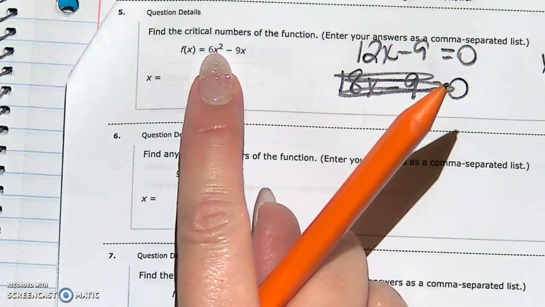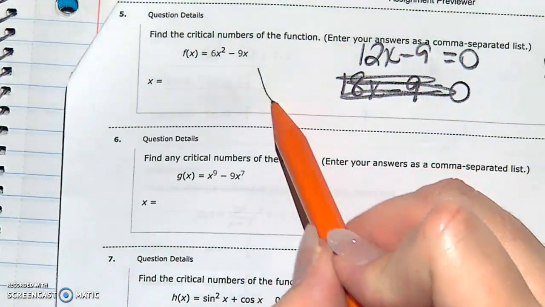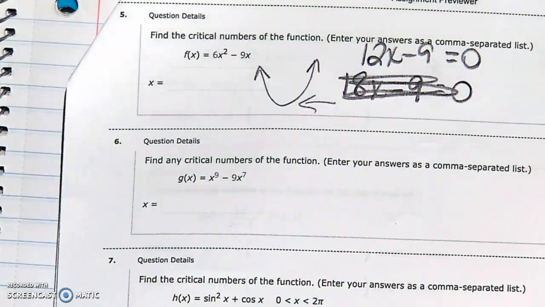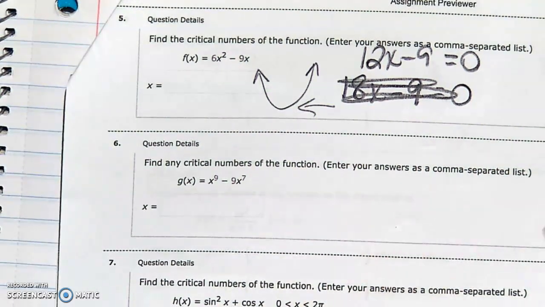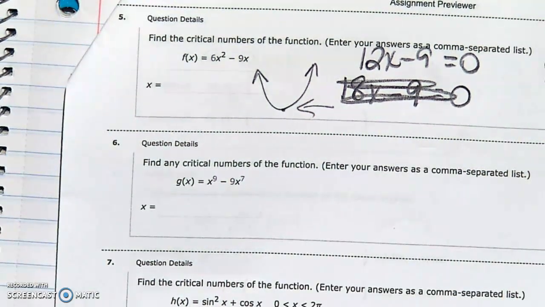Now think about this for 1 second. This is a parabola that opens upwards. So you know that it looks like this. Well, it has a minimum value right there because it's a bottom, it's a low point. It occurs at 3/4. You just found the x-coordinate of the vertex. So that's another alternative way to handle that.